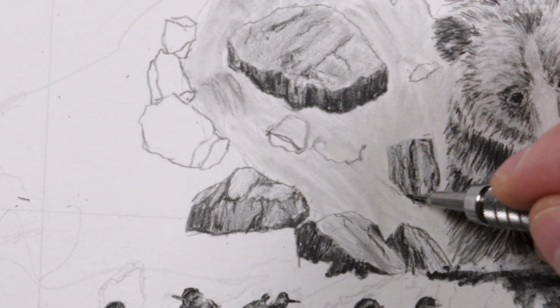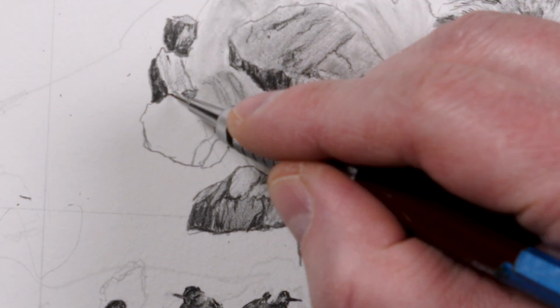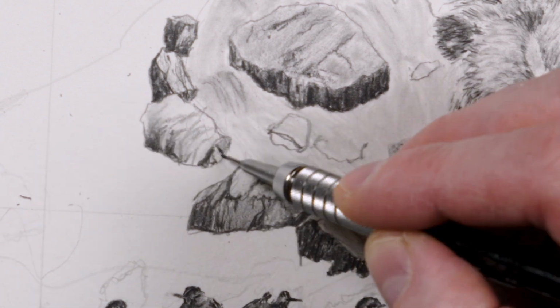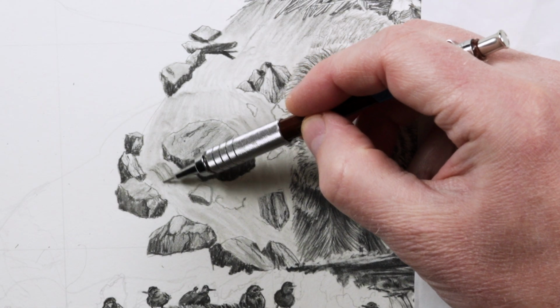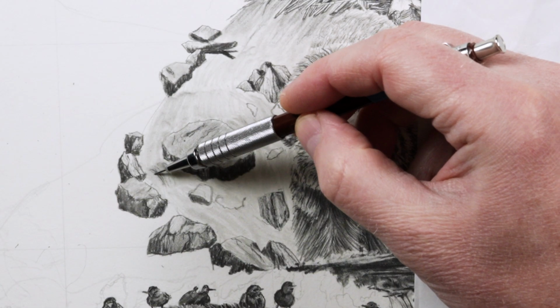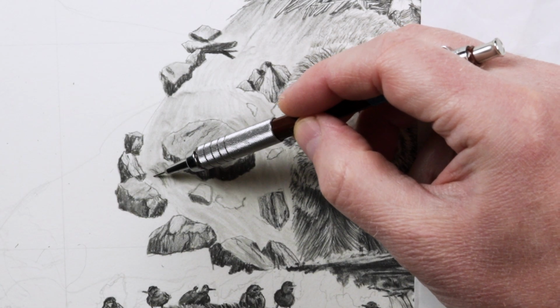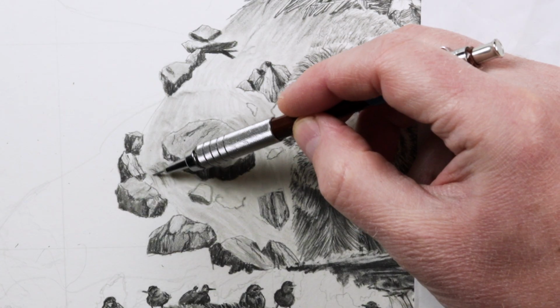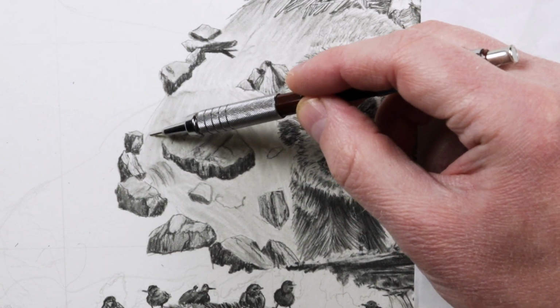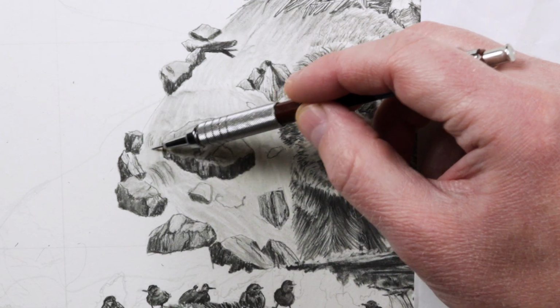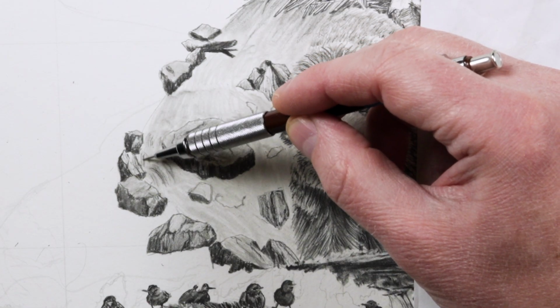Again, check out my How to Draw Rocks tutorial, linked down in the description for a more in-depth look at drawing rocks and boulders. On my cascading water, I'm now going in with my HB pencil to start adding in some darker directional lines of the flowing water, paying attention to match the direction of the water curling over each of these little small cascades.